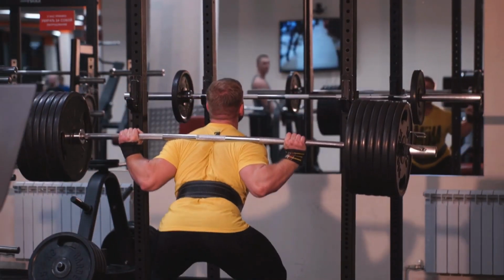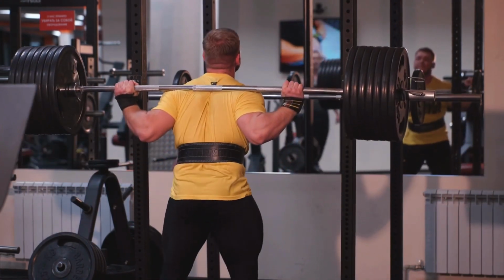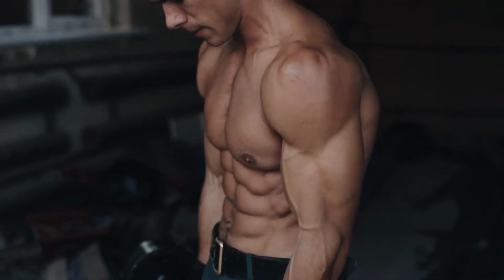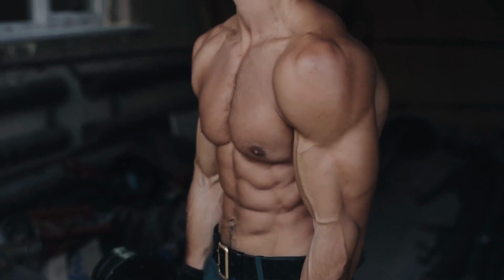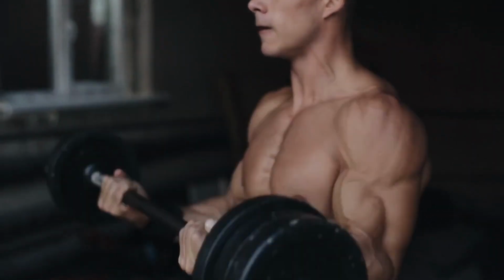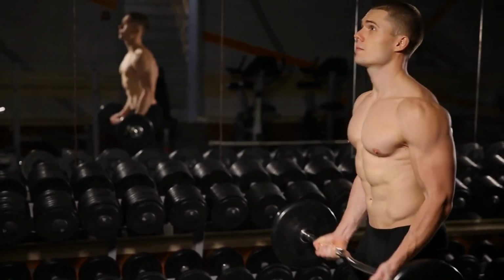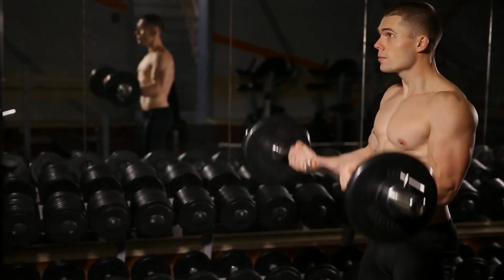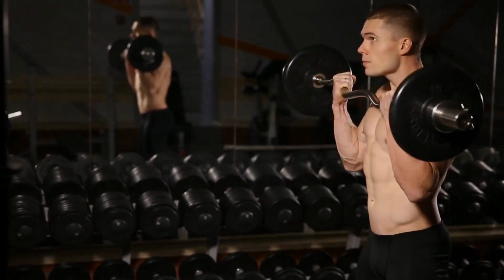1 to 5 reps increases strength. 6 to 12 reps promotes muscle growth. 12 to 20 reps improves muscular endurance.